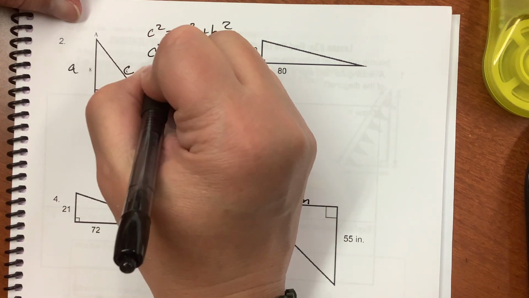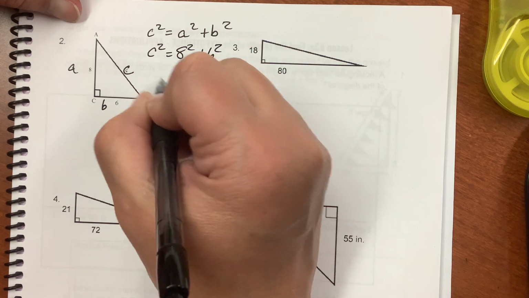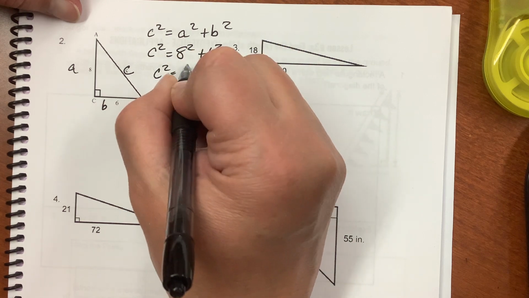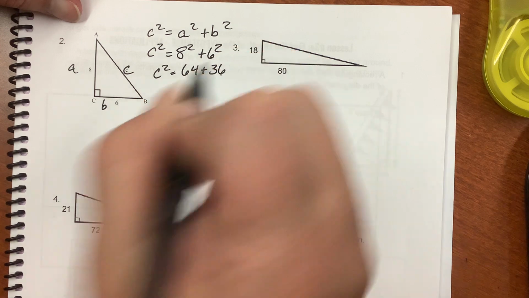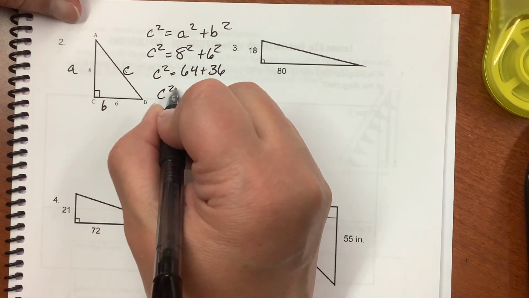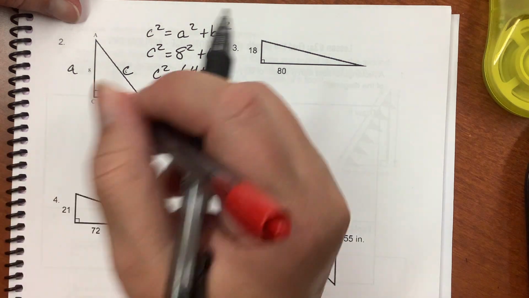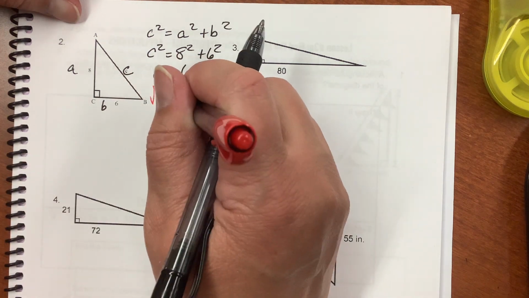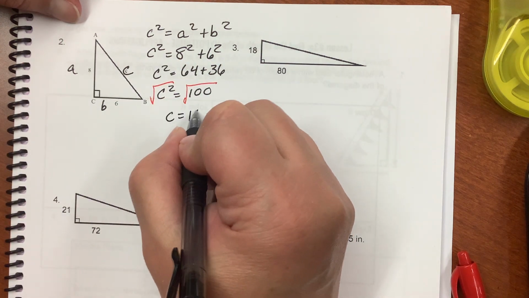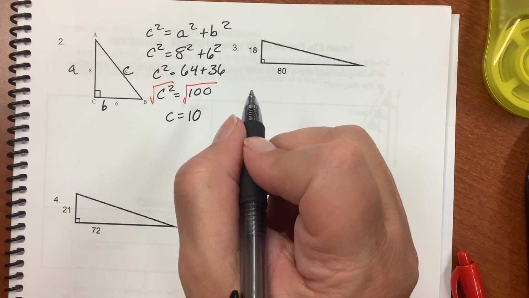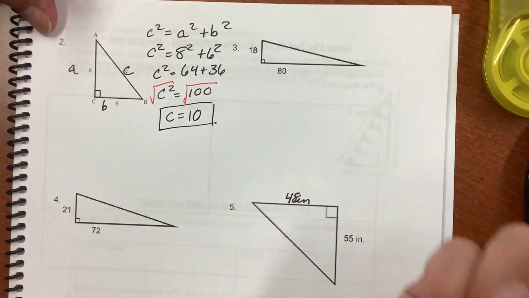So C squared equals 8 squared plus 6 squared. C squared equals 64 plus 36. C squared equals 100, because you have to add them. And square root both sides, to get C equals 10. And this is when I look back at my problem and say, oh wait, they didn't give me a unit. So I don't have to worry about it, C equals 10.